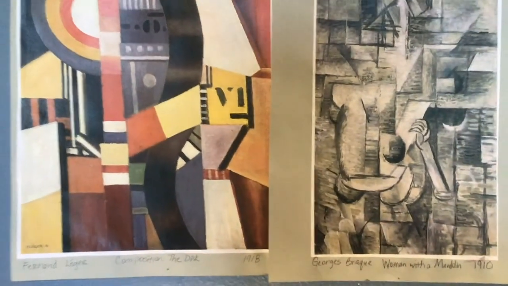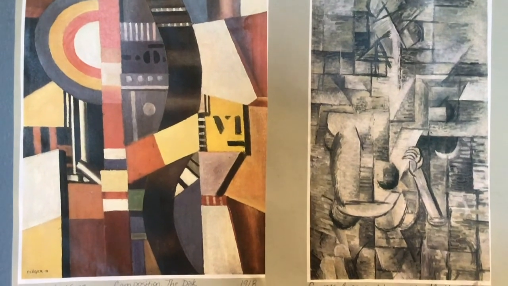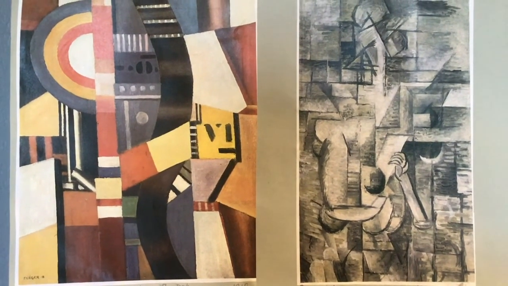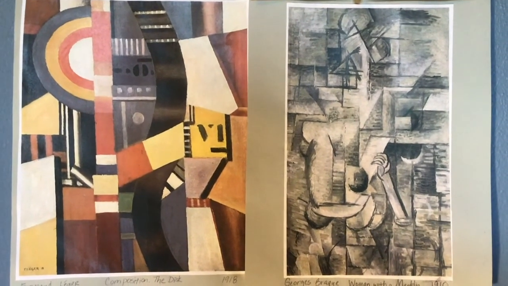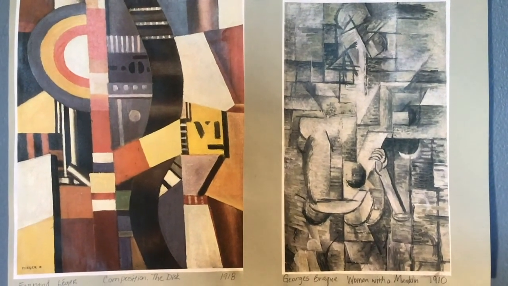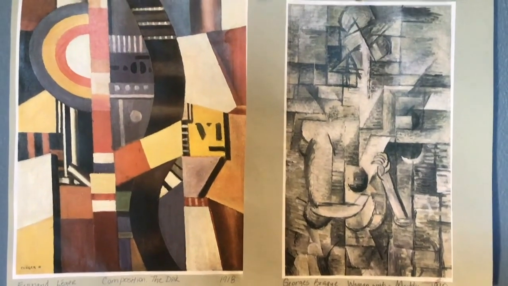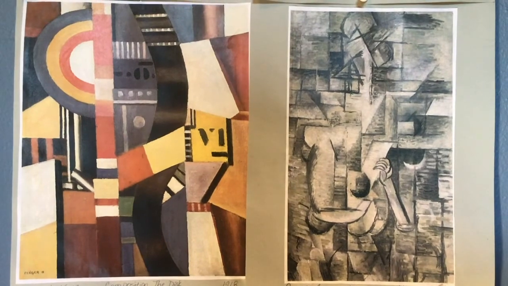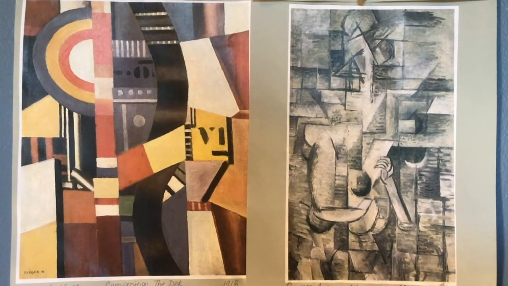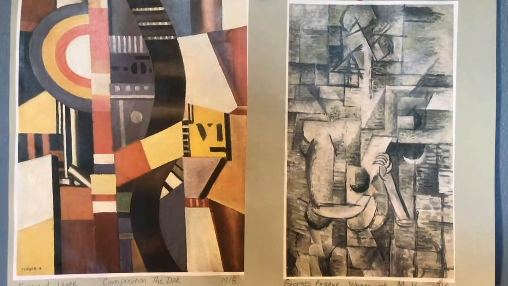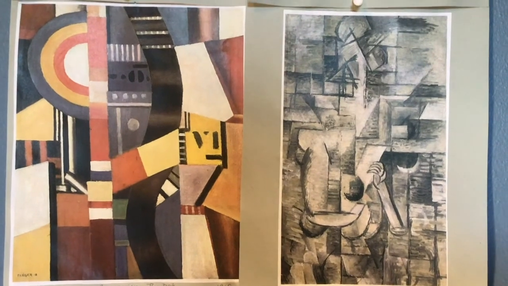Move down here. Okay, same thing. The one on the right this time has a lot of grays, and the one on the left is very colorful. So Cubism can be seen with colorful works or more muted works like black, white, and gray. Basically, this was an art movement that started in around 1907 and ended at about the 1920s.